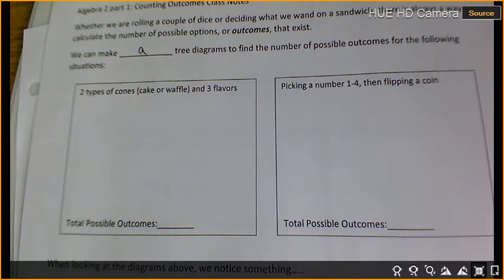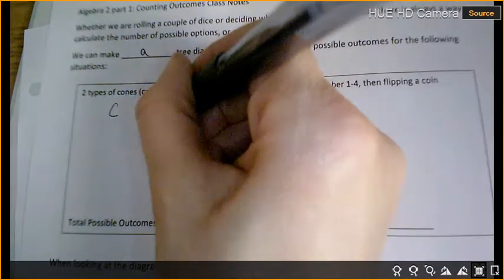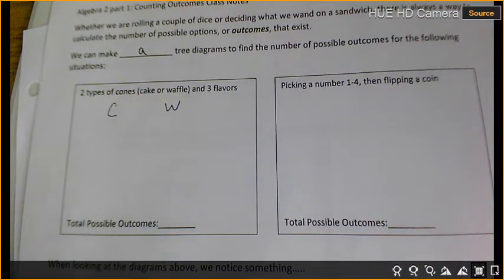There are 2 types of cones, cake and waffle, and 3 flavors of ice cream, okay? So I'm going to make C for cake cone, W for waffle cone. And now I'm hungry. You guys too? I want some ice cream.